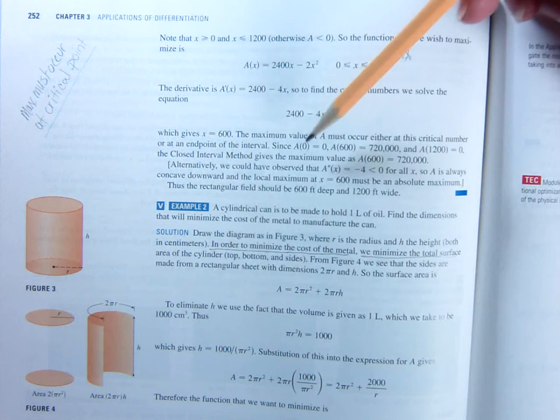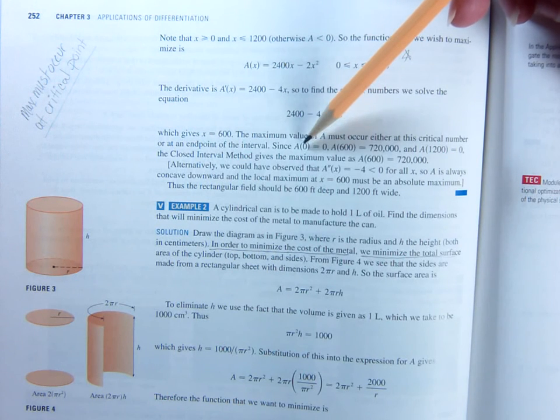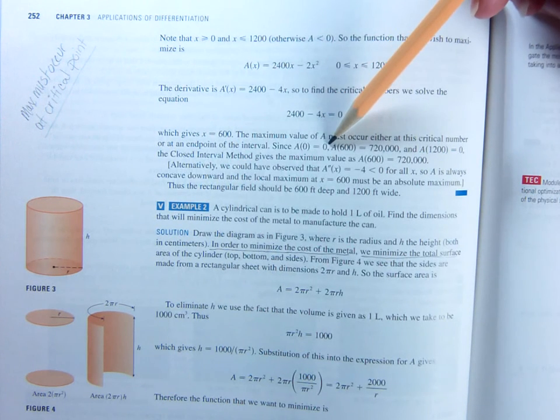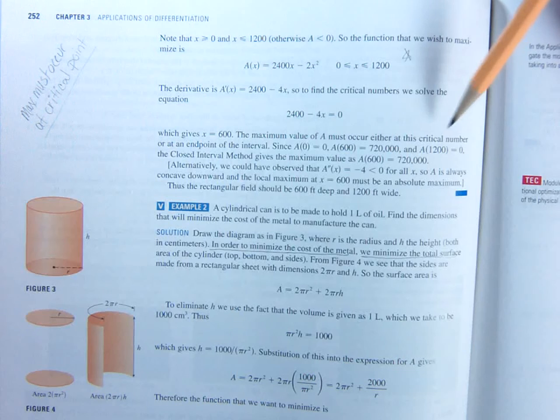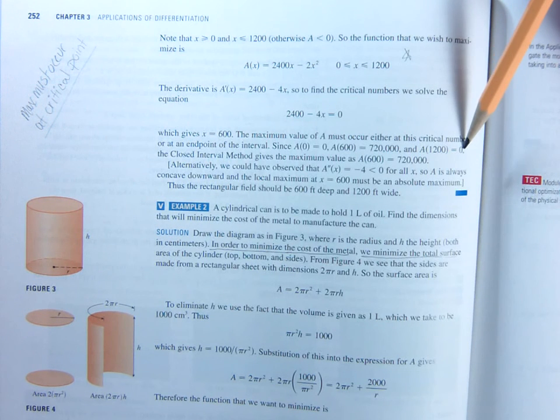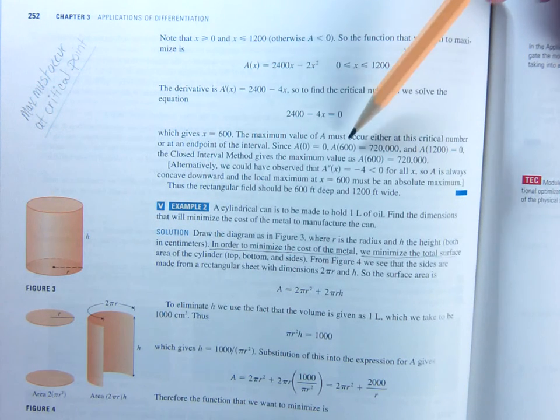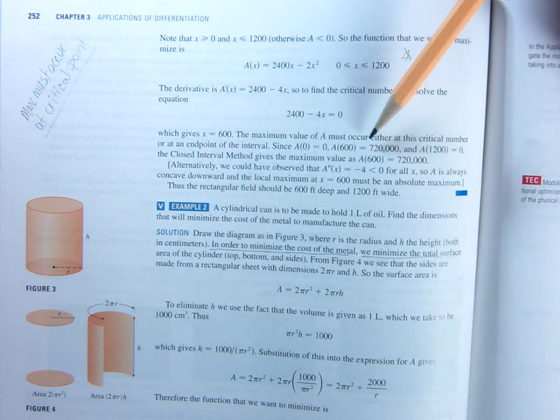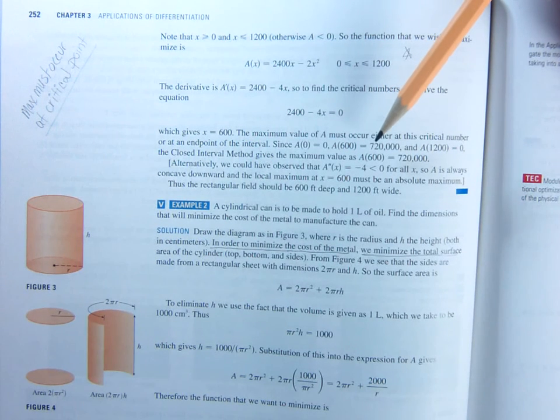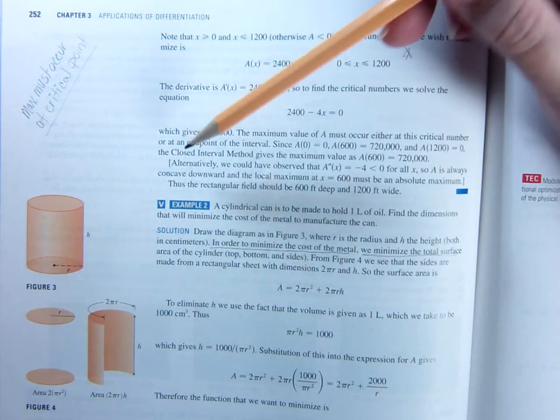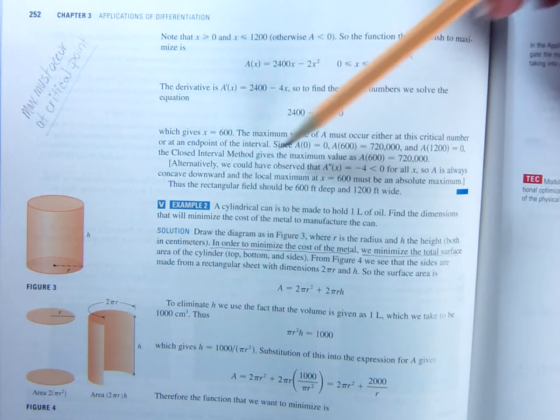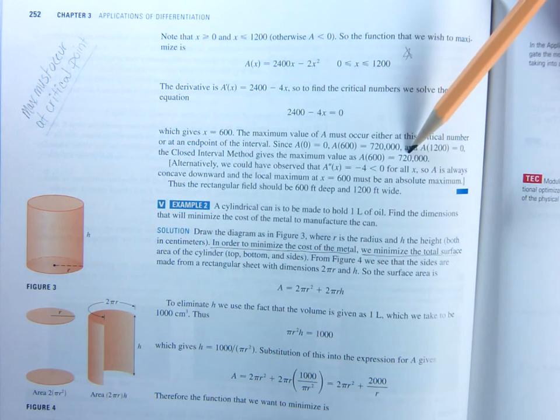And so if you test 0 and you put 0 in for x, the area is going to be 0. So that certainly doesn't work. And if you put 1,200 in, you're also going to get 0. So that doesn't work. So the answer will in fact be the 600 for the x value, and then that will yield 720,000 square feet. The closed interval method then will give this.